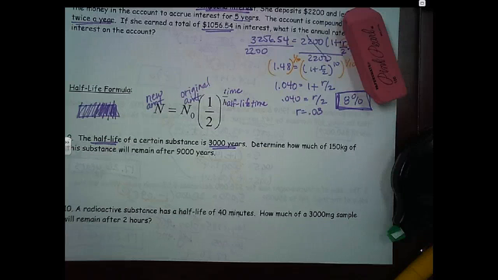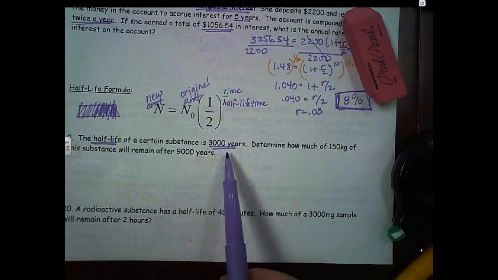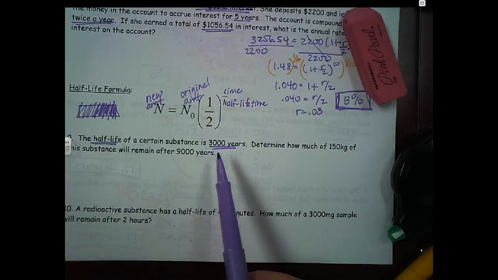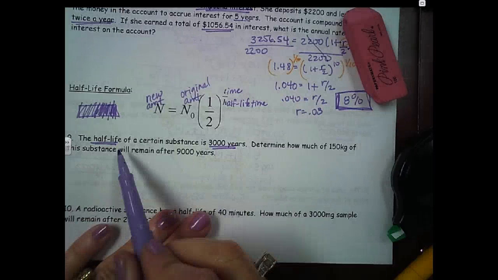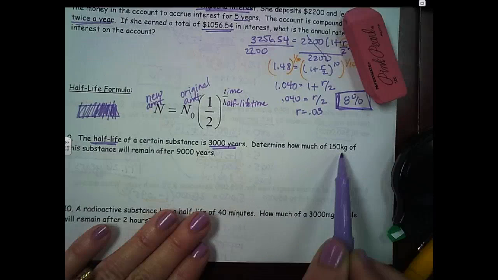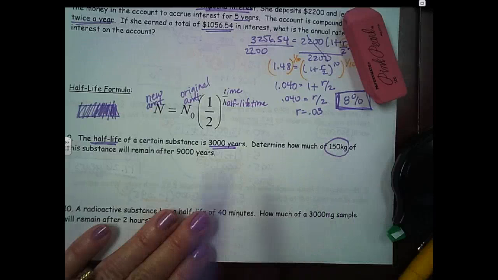So let's try it. The half-life of a certain substance is 3,000 years. Guys, that's crazy. So it means that if you have 100 gallons of something, it takes 3,000 years for there to only be 50 gallons. It takes a long time. Determine how much of a 150 kilogram substance will remain after 9,000 years. So 9,000 years, how much will be left?